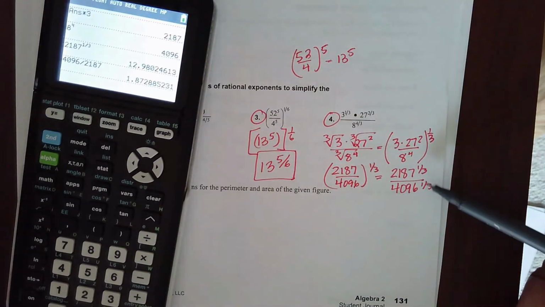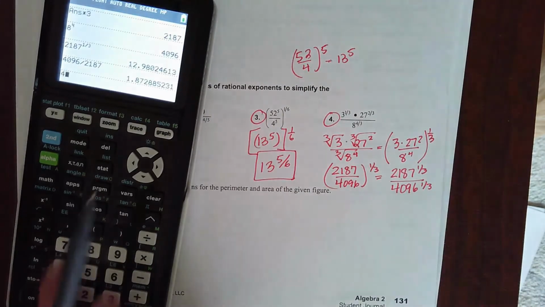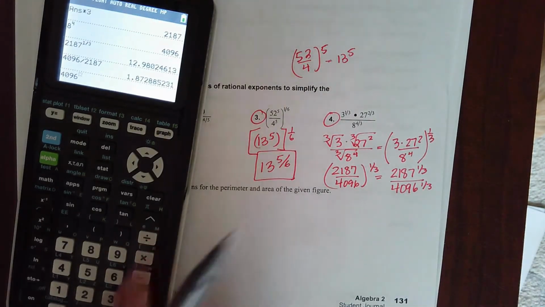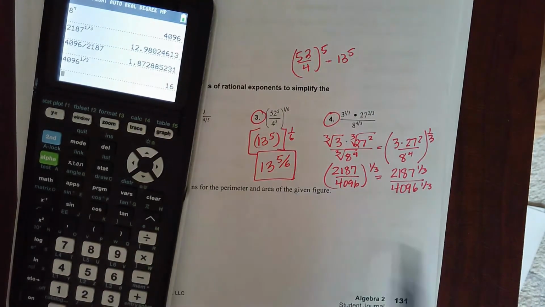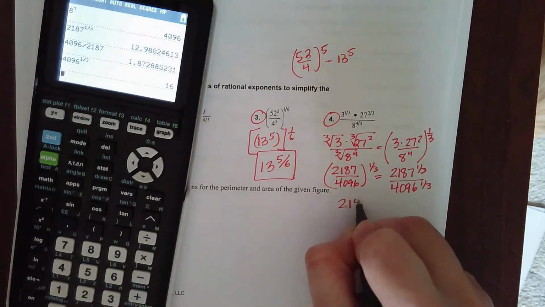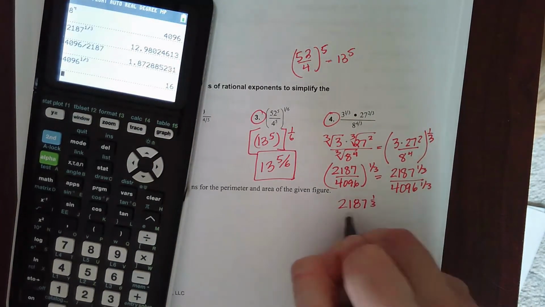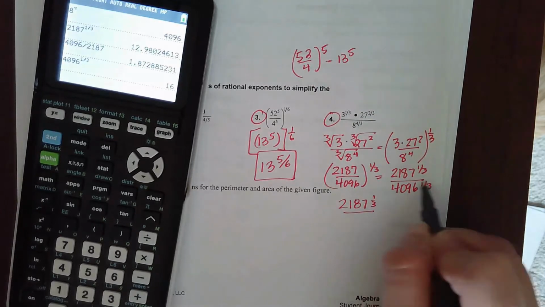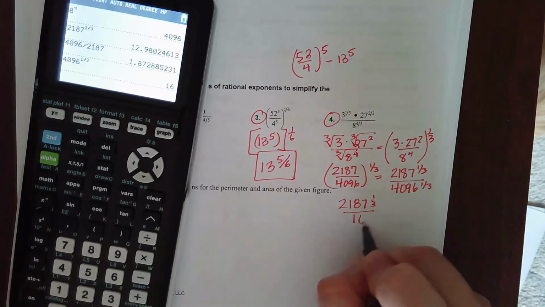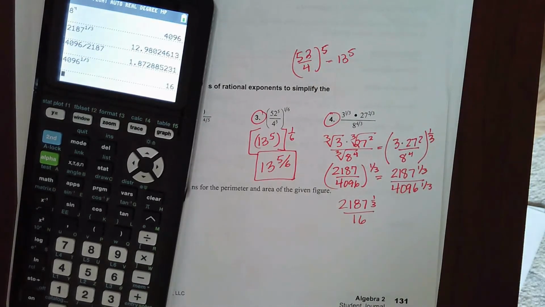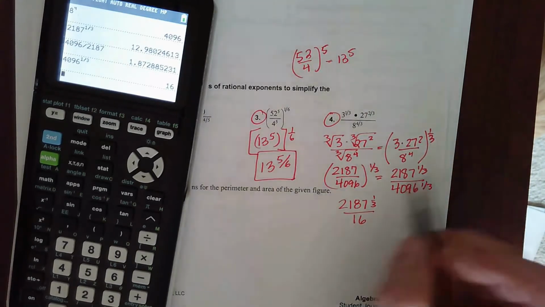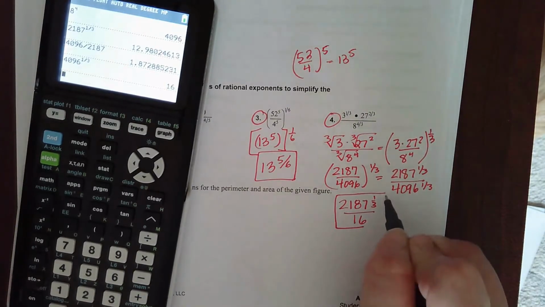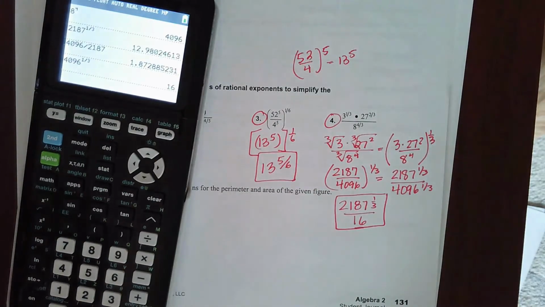Well, I guess I could leave this, let's see here, 4,096, let's see if that's a perfect cube. It is. So we can go 2,187 to the 1/3 over, and then 4,096 to the 1/3 is 16. So we can leave our final answer in this form. It's a little ugly, but we can leave it.